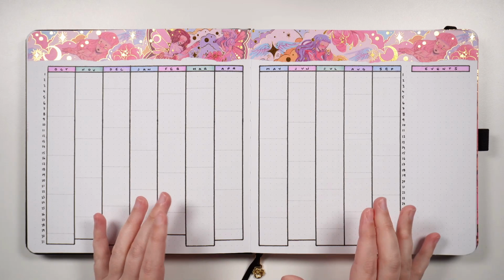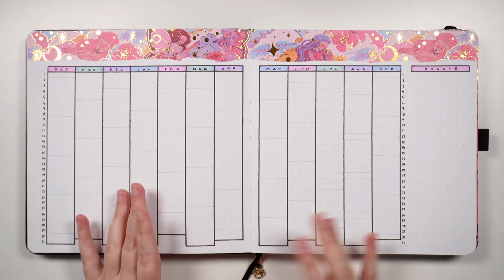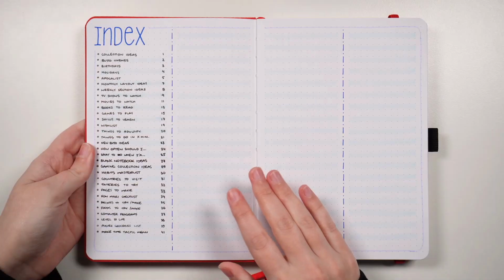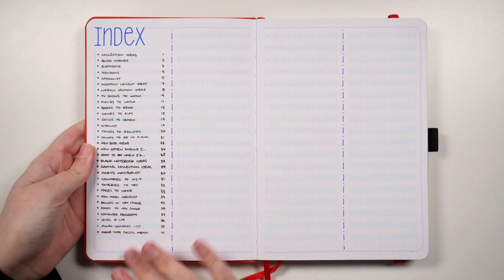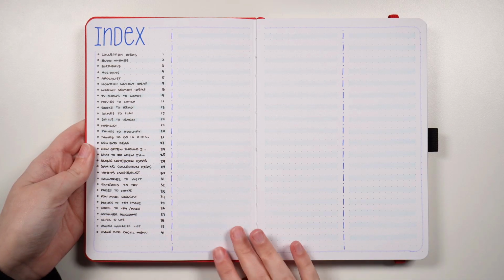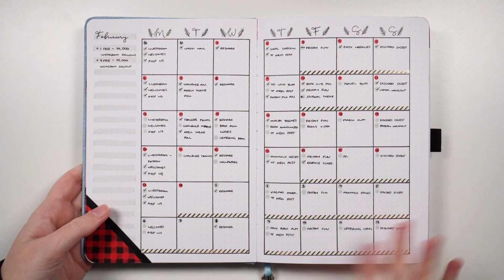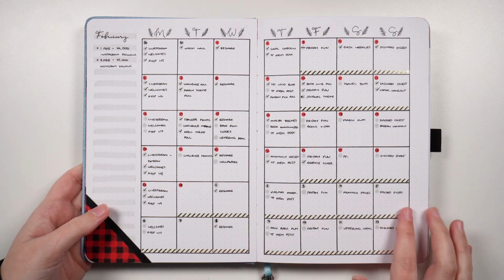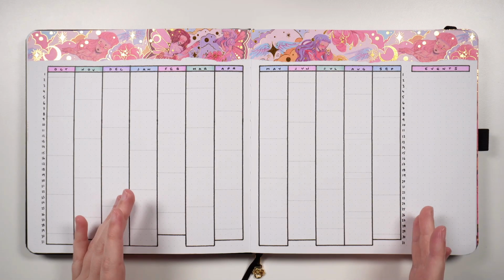So a Calendex comes from the idea of a calendar and an index combined into one. While an index shows the list of layouts you have in your notebook and the page numbers you can find them on, and a calendar shows the days of the month or year and the events that are happening on them, the Calendex brings the two together.